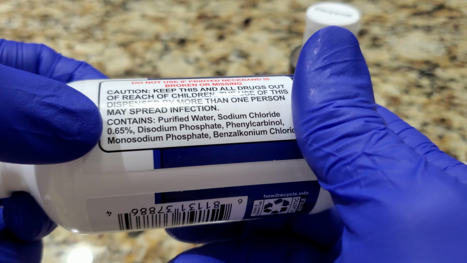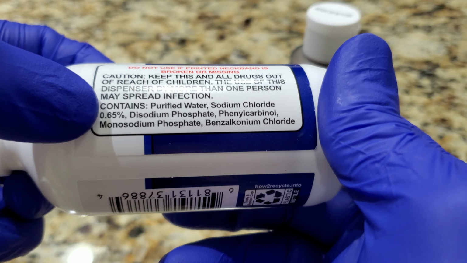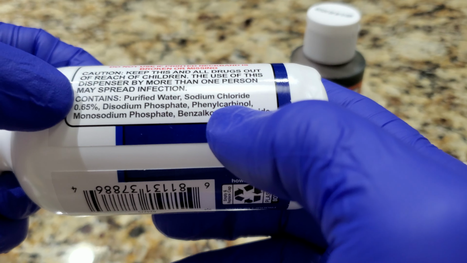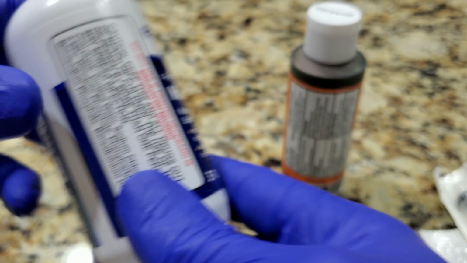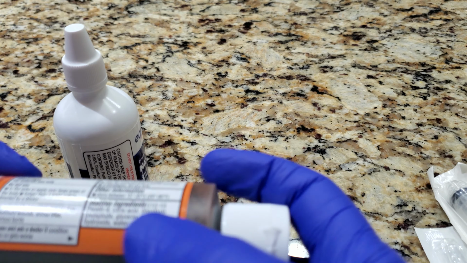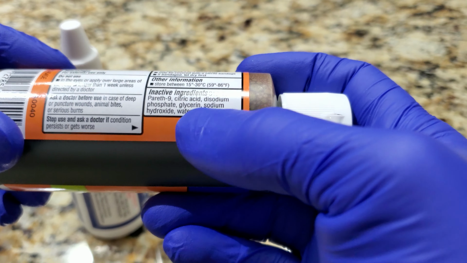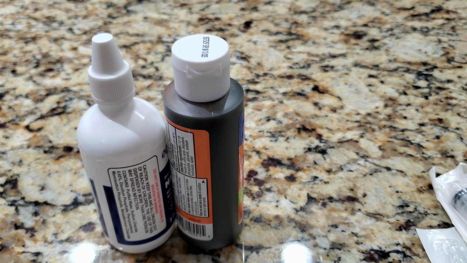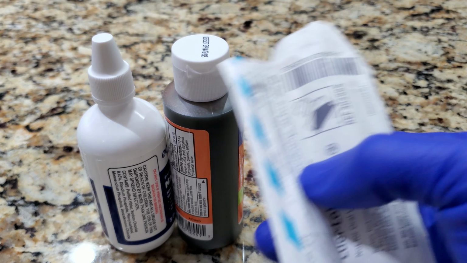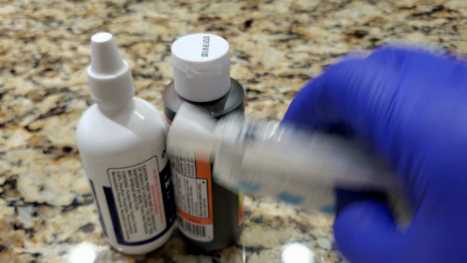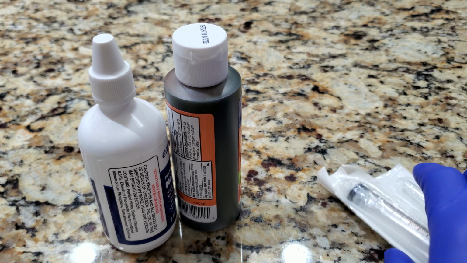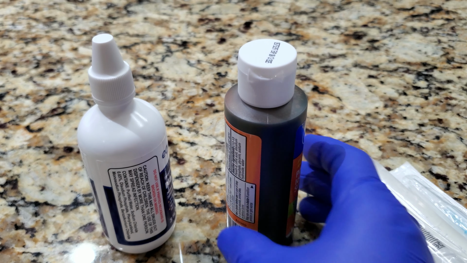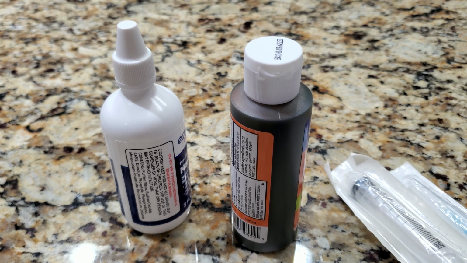This is 0.65% sodium chloride, disodium phosphate. It also has other ingredients here, which we don't mind, because you can buy commercial sprays and they would have all these things inside of them. So we also need something to transfer and create the right concentration. With this bottle, you can make many of these sprays. It can really last for a long time.